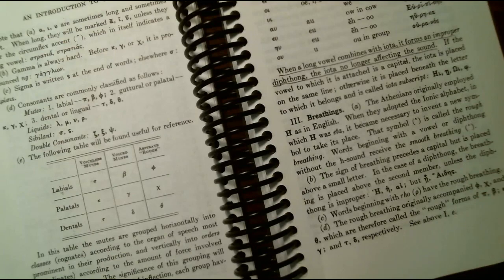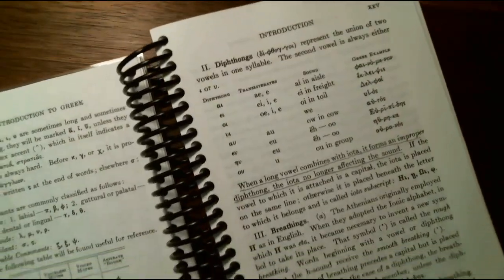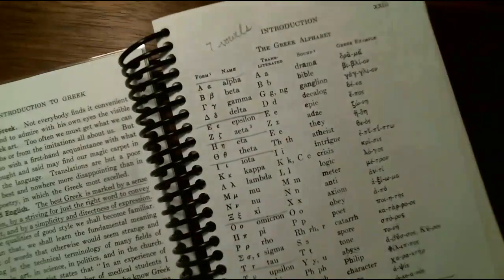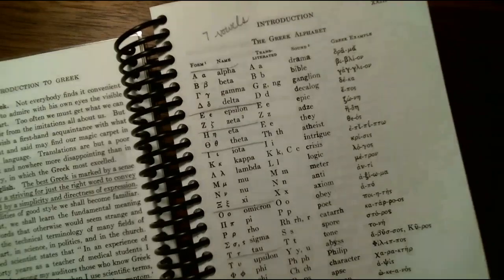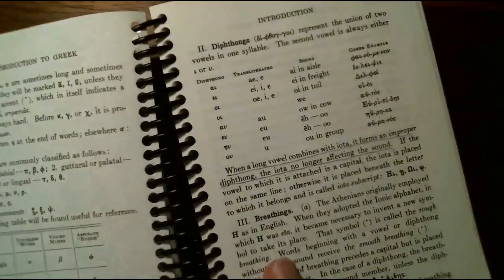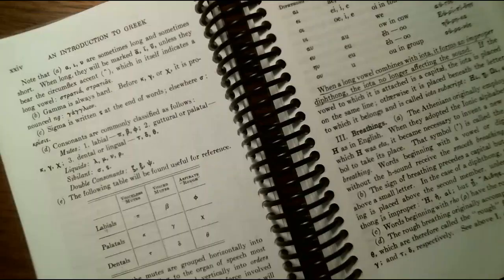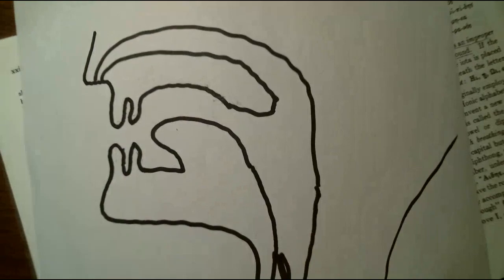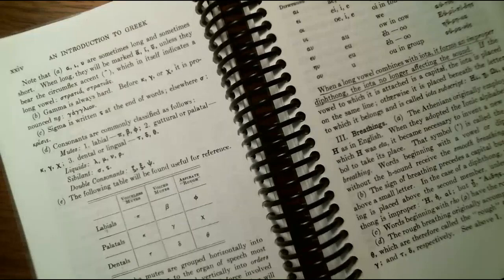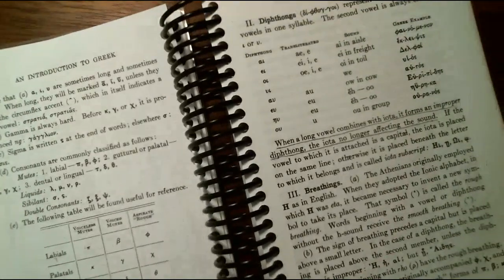Let's get started. Before we jump into today's lesson, I just want to go back and refresh you on what we talked about last time. We talked about the alphabet. We talked a lot about how the sounds are made. We talked about labials, palatals, and dentals. And if you remember this picture here, we talked about the different places in the mouth these sounds were made. So today we're going to talk a little bit more about that, and you'll begin to see why seeing that cross-section of the human vocal tract is important and makes it easier to understand how these letters function.